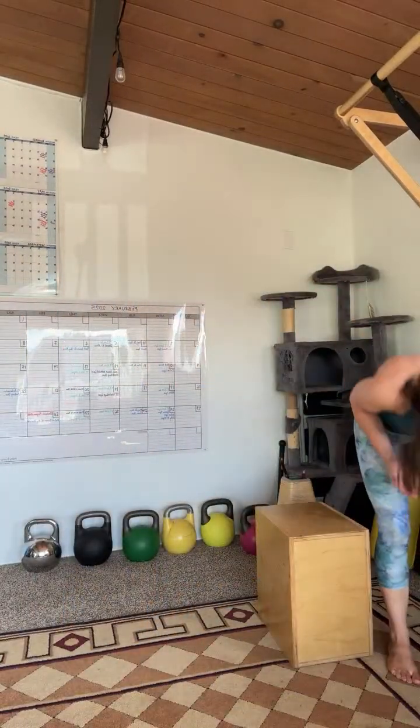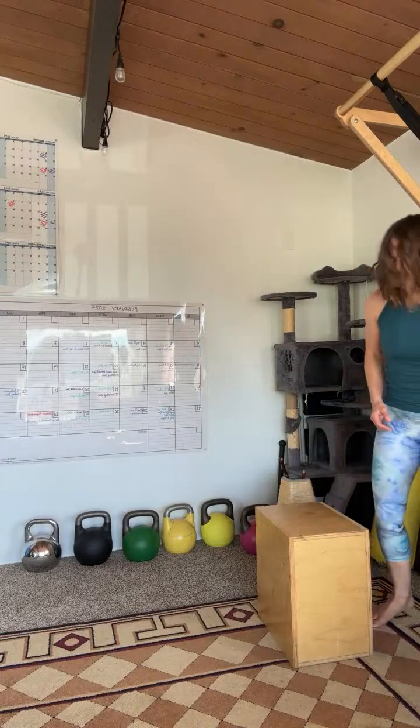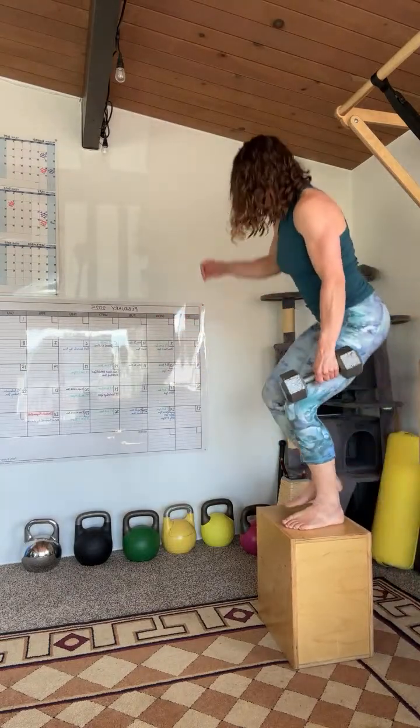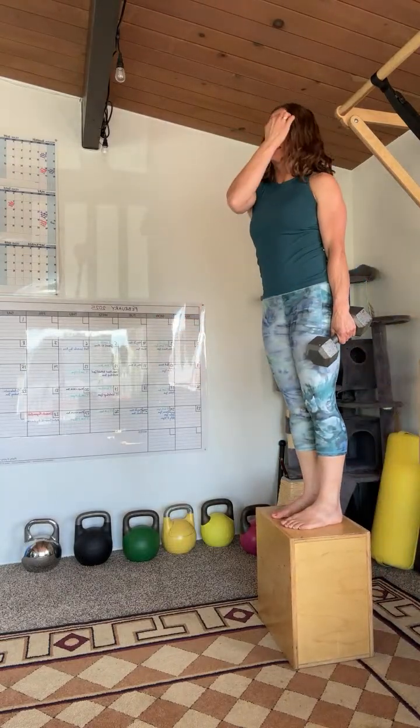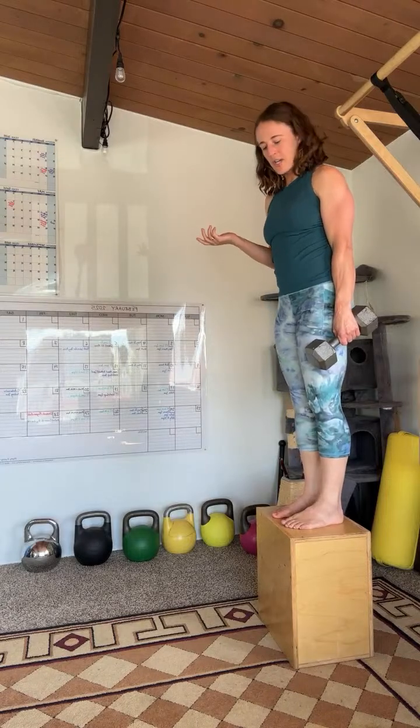Okay, so our next exercise I want to show you guys is called a Jefferson curl. I'm going to have to try to get the right angle for this one. It's a little hard to capture the whole thing, but you can do this exercise with a dumbbell or with a kettlebell. I'm going to use a dumbbell. You could also do it with multiple dumbbells. Okay, you need something to stand on that's sturdy.